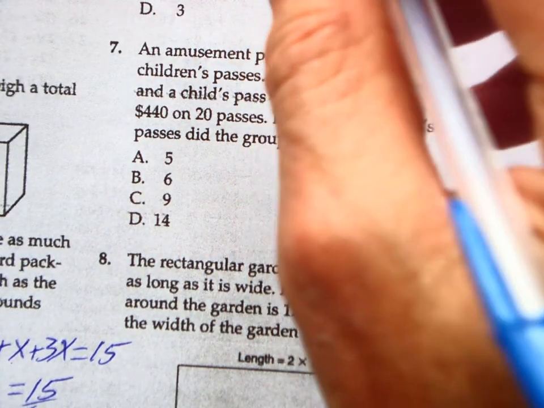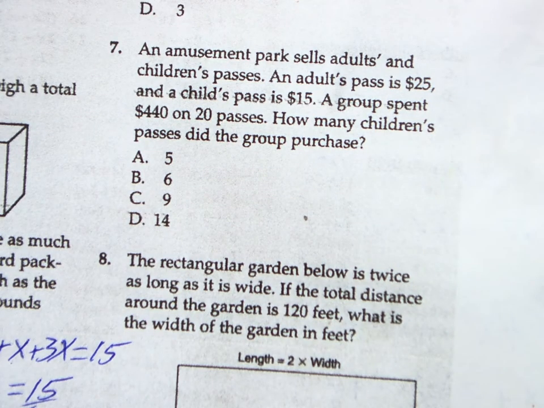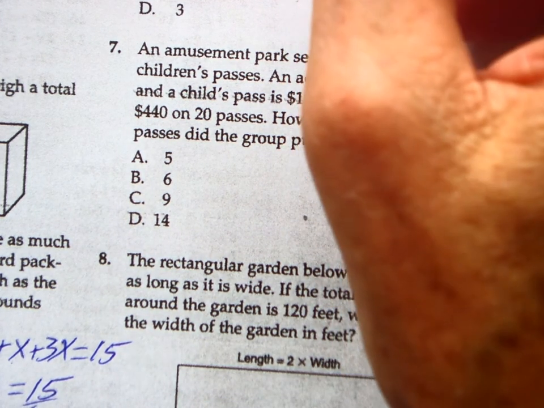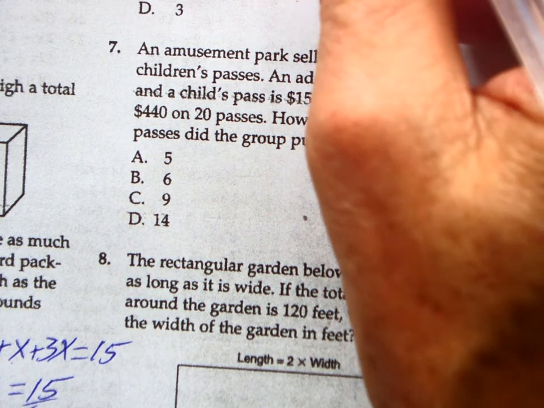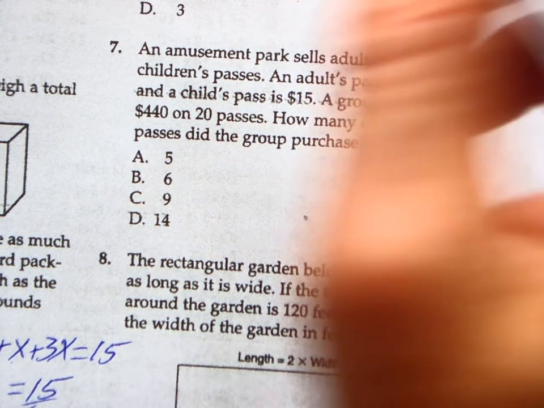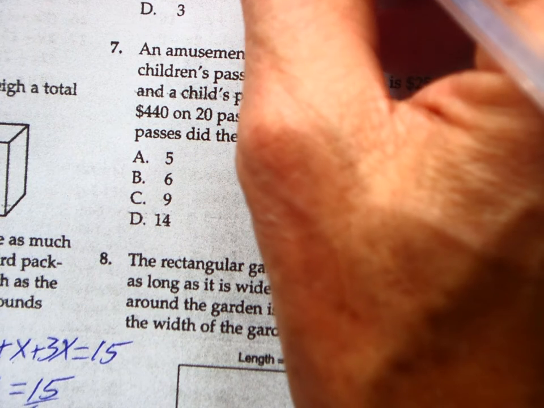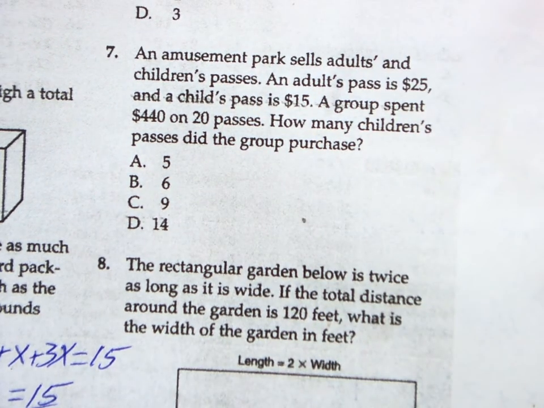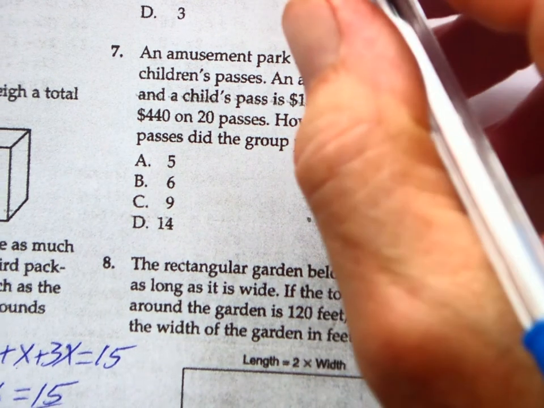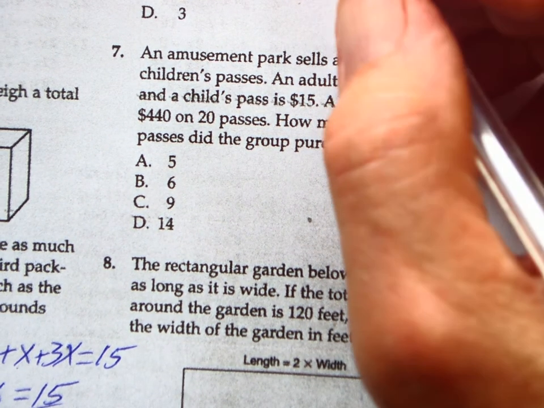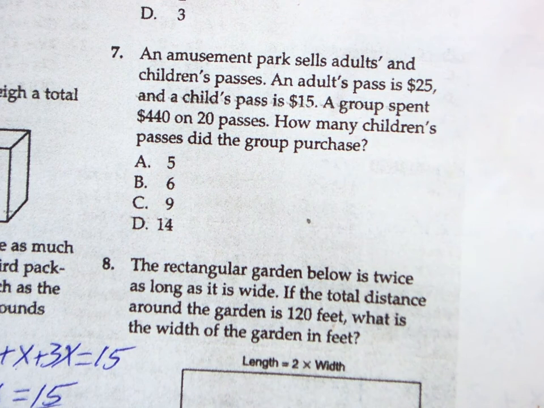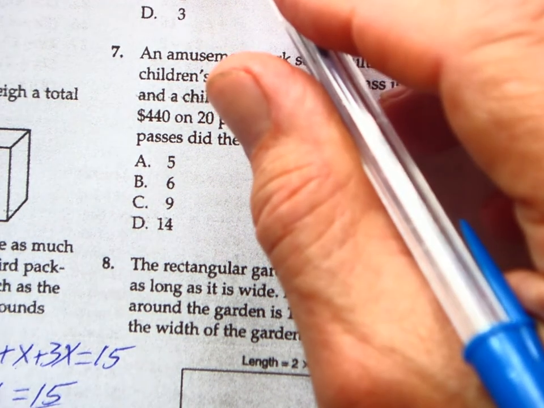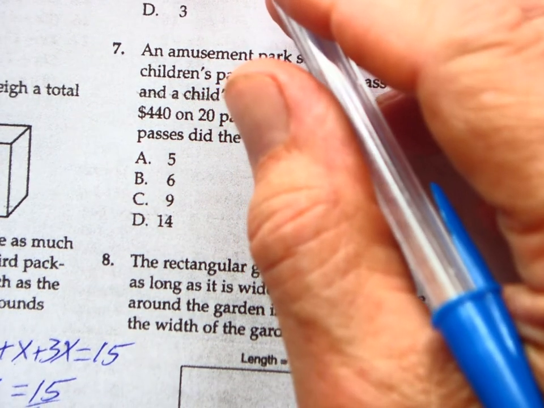So N is Nelson's age, right? Nelson is twice as old as Maria. So Maria's is going to be N over 2. She's half as old. Nelson's twice as old as Maria. So if he's 10, she's 5. By the way, you could try this one out with these numbers and see if they work. How old was Nelson 6 years ago? We could try that out.